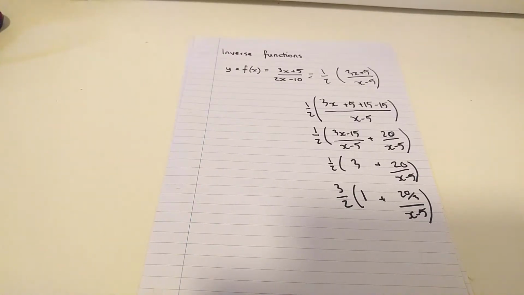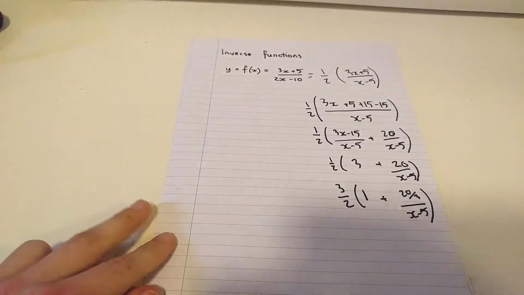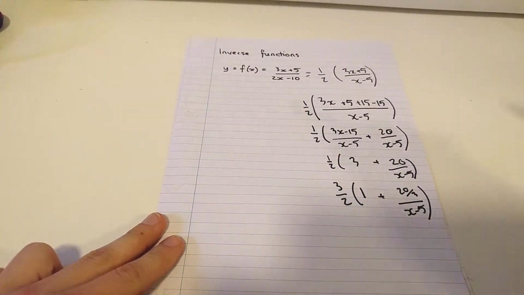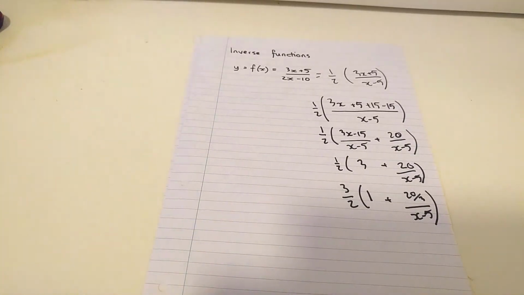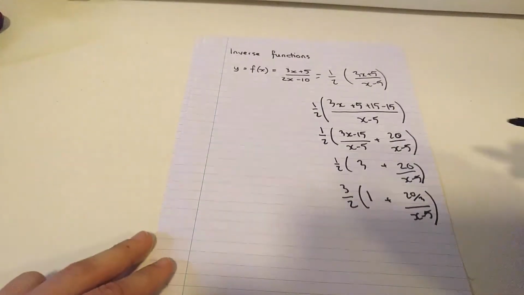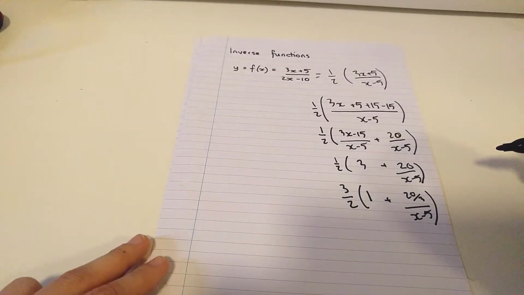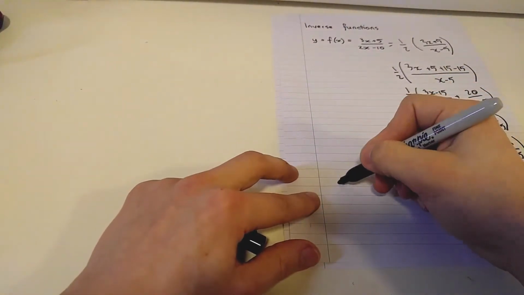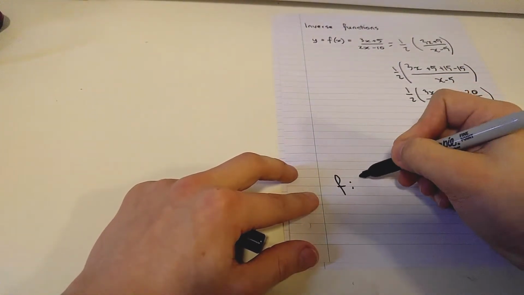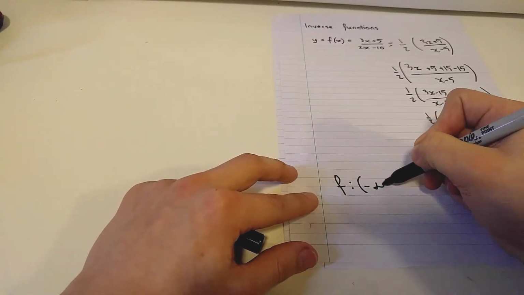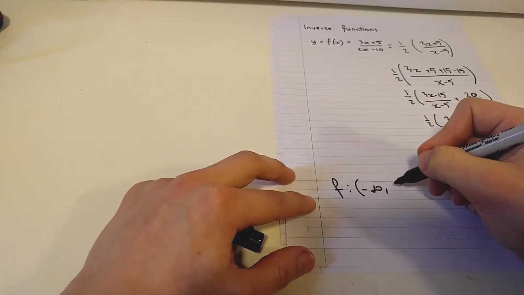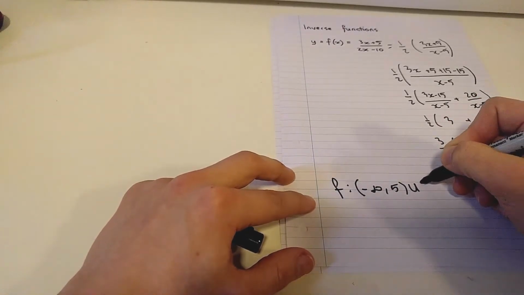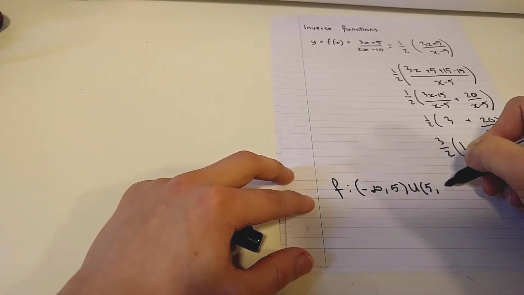Now, the way we've written this, we can tell that if x is equal to 5, you'll be dividing by 0, so x cannot equal 5. Likewise, the function itself tends to 3 over 2, but it doesn't quite reach 3 over 2 in terms of y, so we can deduce that the domain goes from minus infinity to 5, and then from 5 to positive infinity.